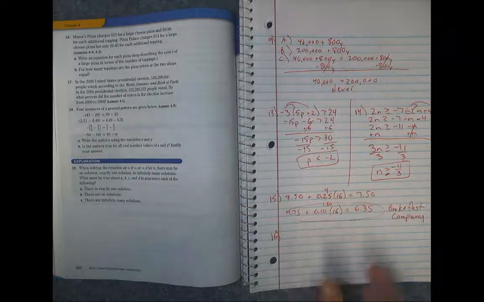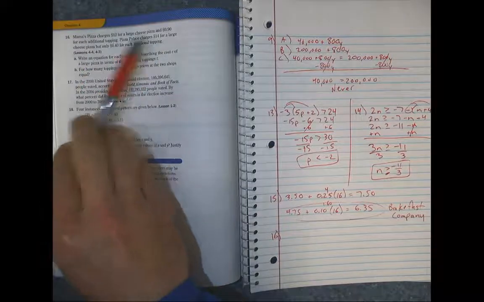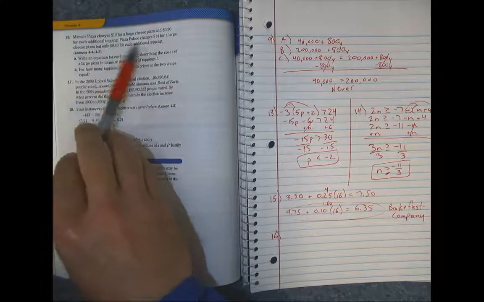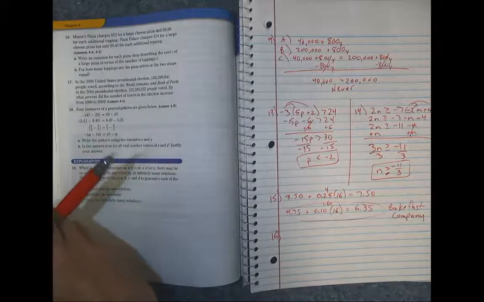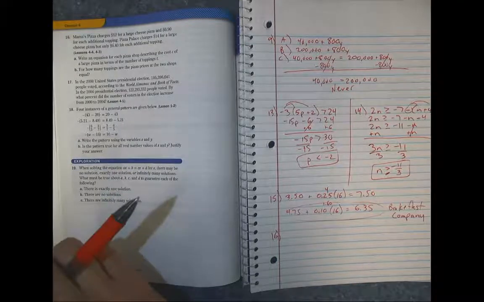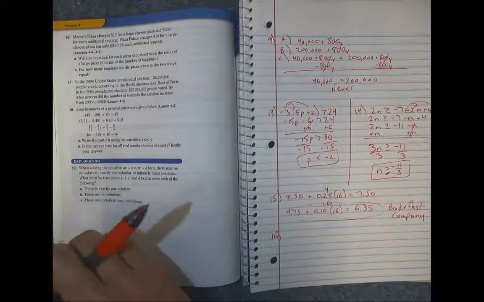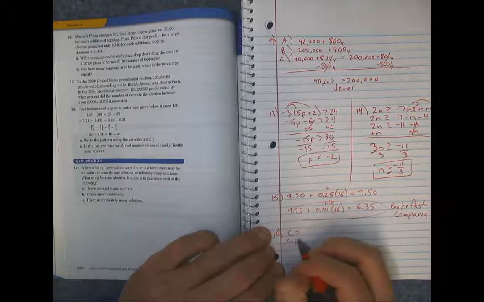So on number 16, Mama's Pizza charges $12 for a large pizza and then 90 cents per topping, and Pizza Palace charges $14 for a large pizza and 40 cents for each additional topping. Number A, write an equation for each pizza shop describing the cost of a large pizza in terms of the number of toppings. So C equals, cost equals for both of them.